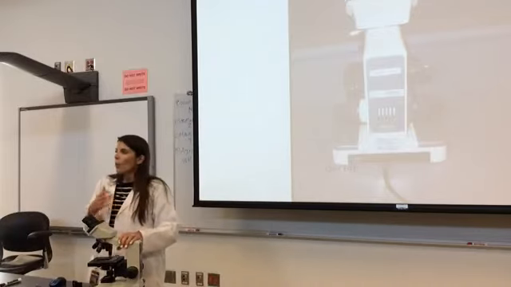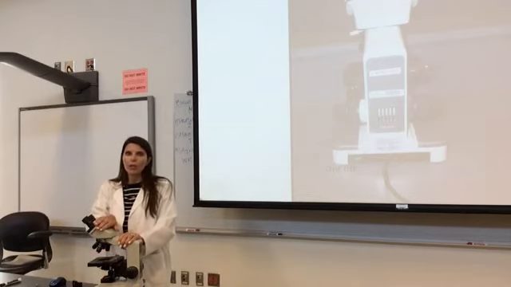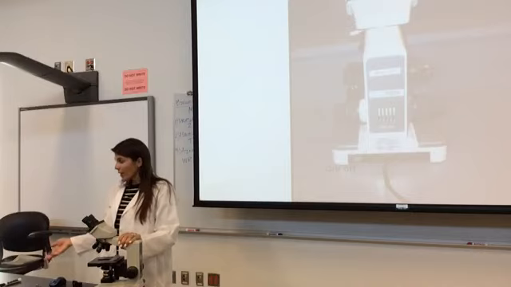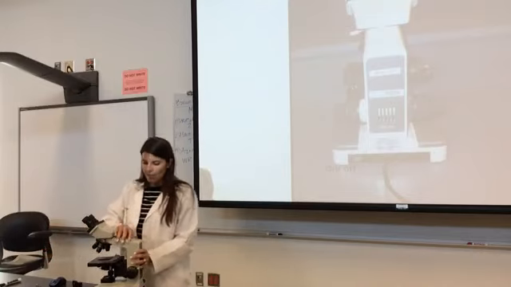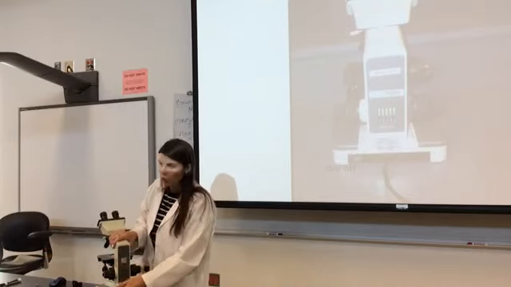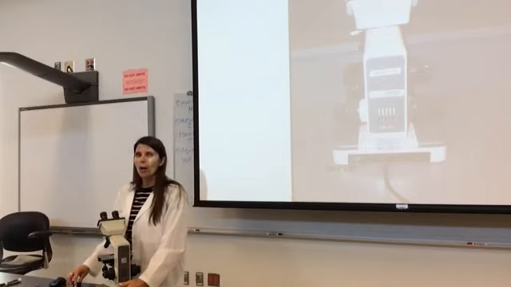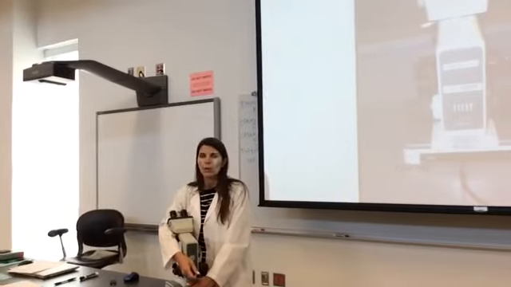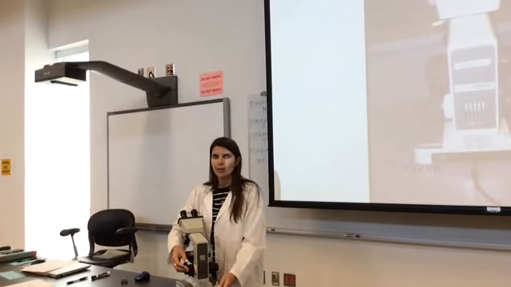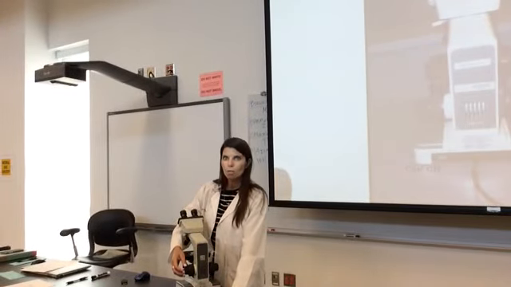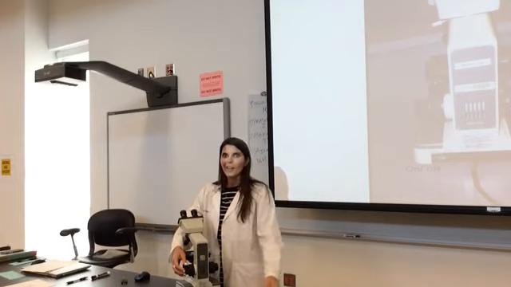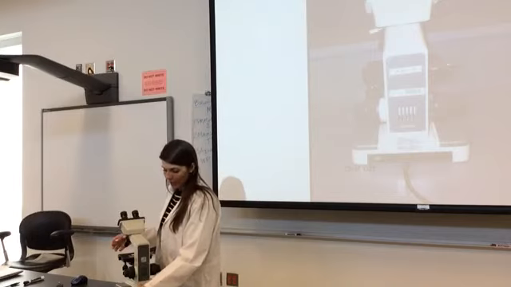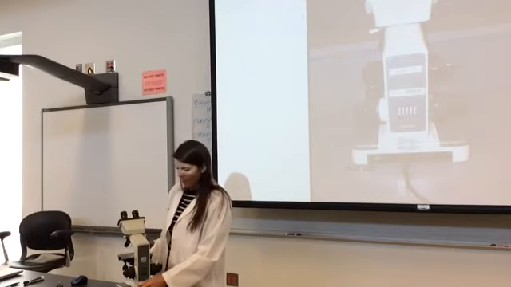When you come up here, a lot of students say, oh my gosh, the microscope isn't working, it won't turn on. You've plugged it in. The next thing you have to do is turn it on. There's an on-off switch at the back of the microscope, and just click that, and it should turn your microscope on.